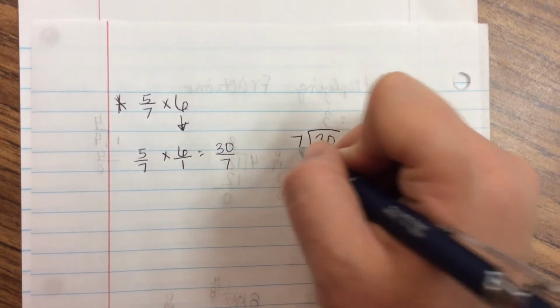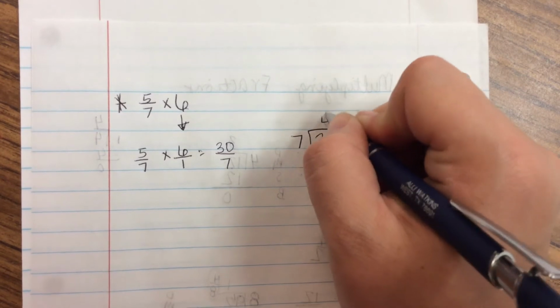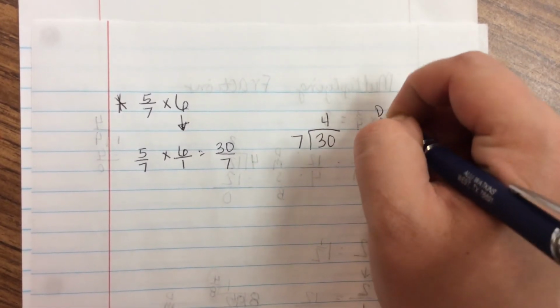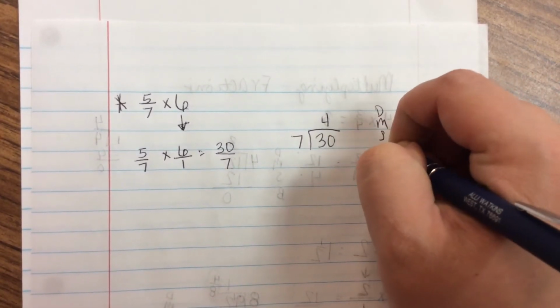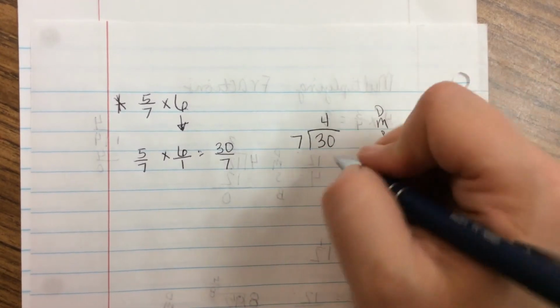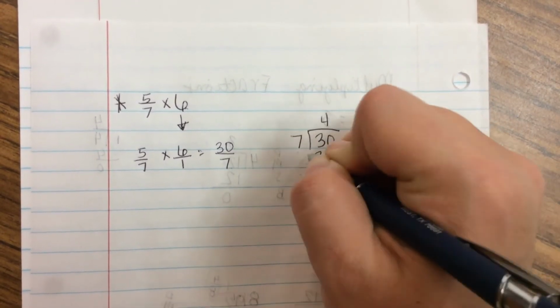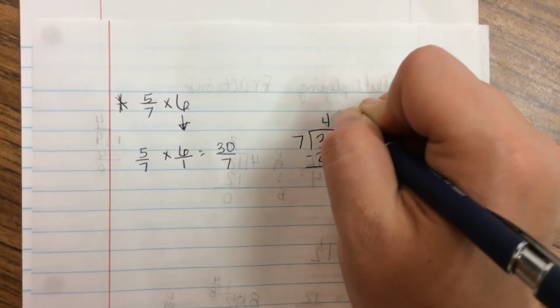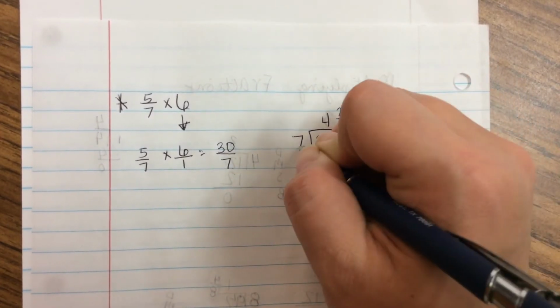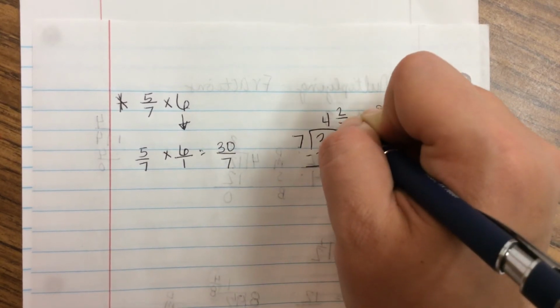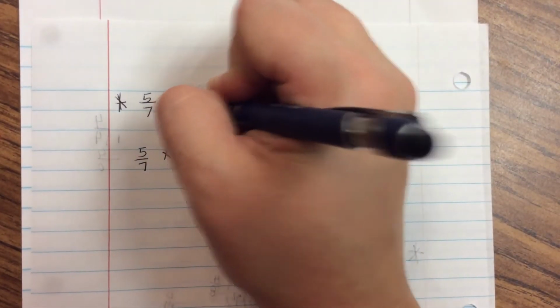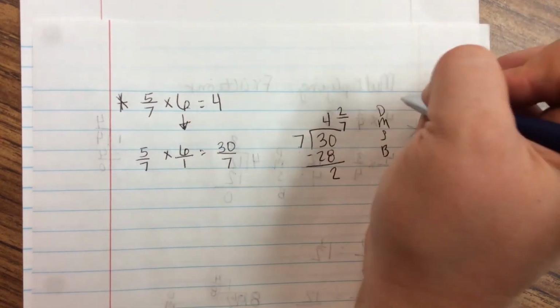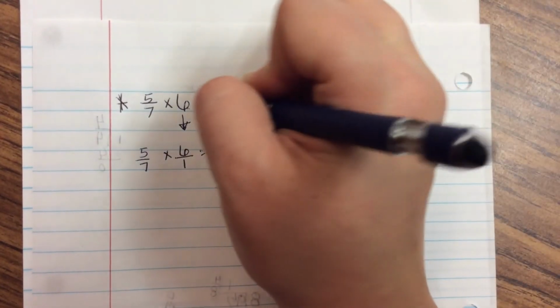Divide by the denominator. 7 goes into 30 4 times. 4 times 7 is 28. I subtract and get 2. My remainder becomes my numerator. My divisor becomes my denominator. So that equals 4 2/7.